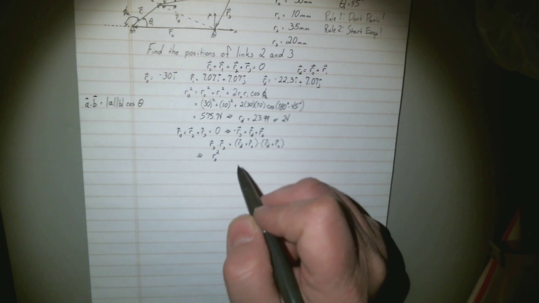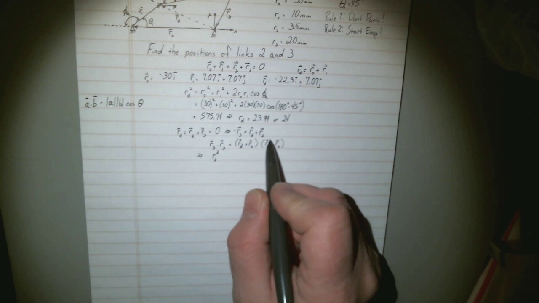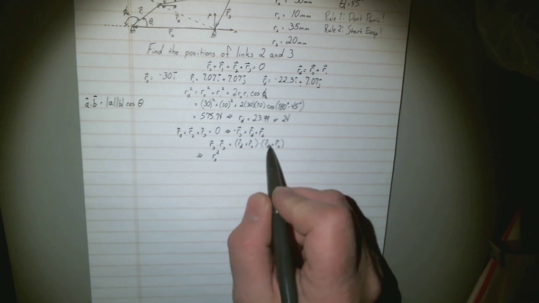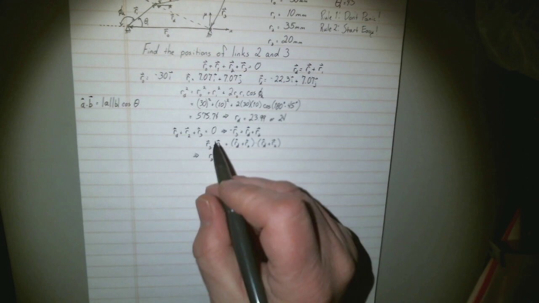Furthermore, if I go ahead and do my FOIL for these two products, I can simplify it out considerably.